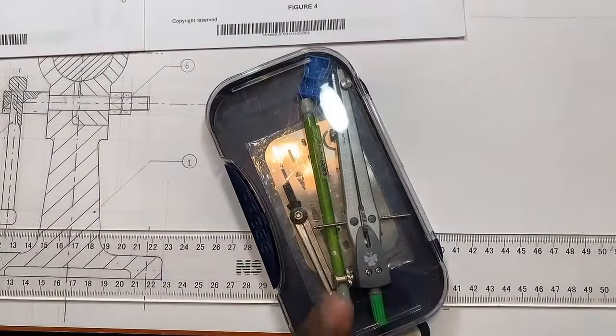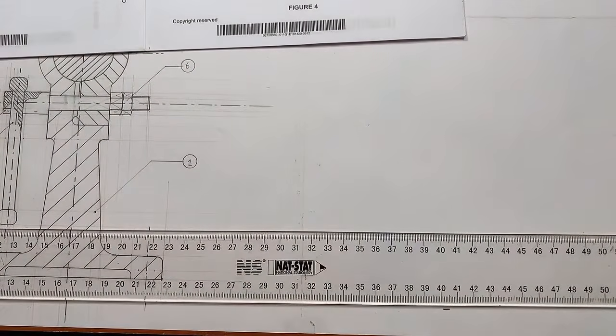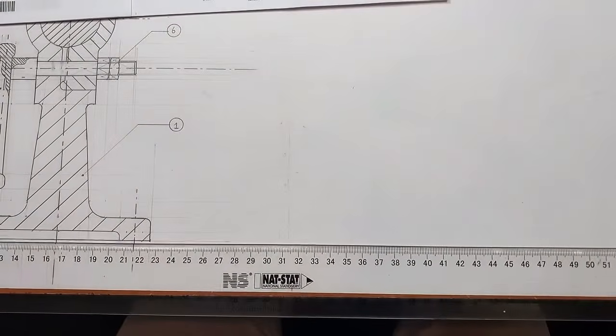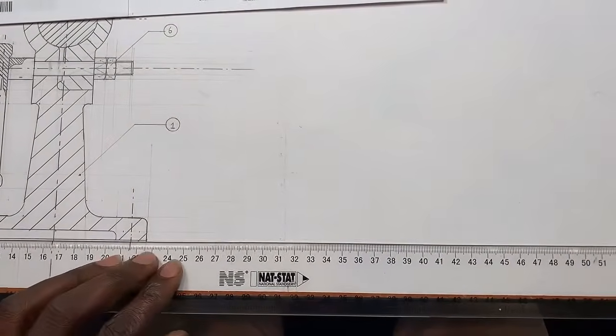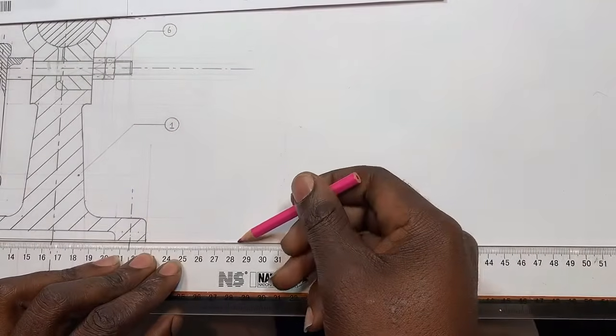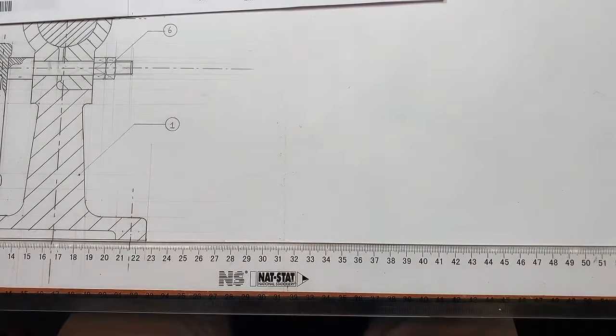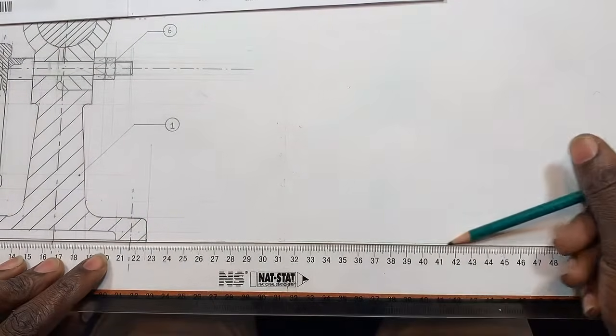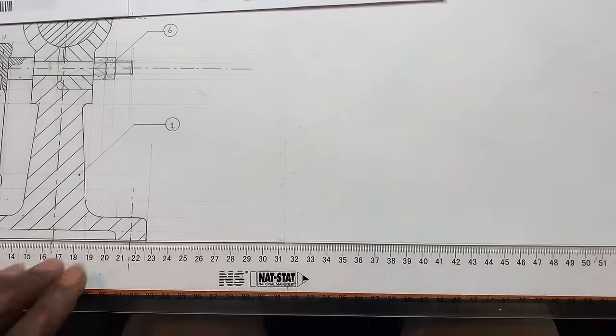Okay. I'll draw a horizontal constructional line like this, my brother. Not this one. I say not this one. It's snowing. This is quite interesting. So this is what? This is item 1.